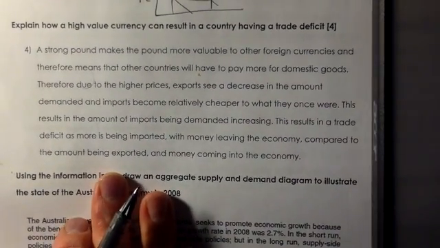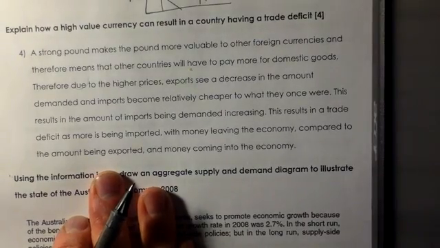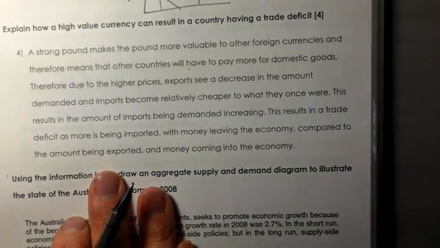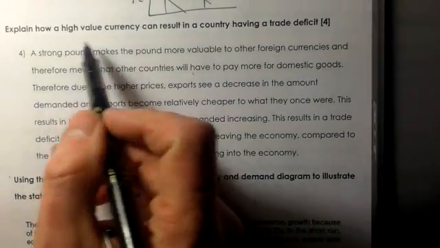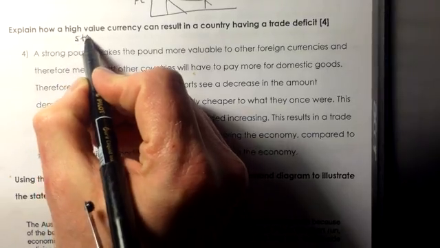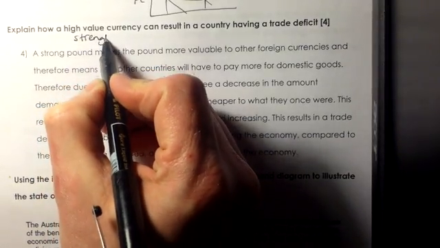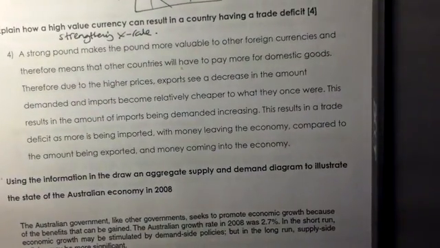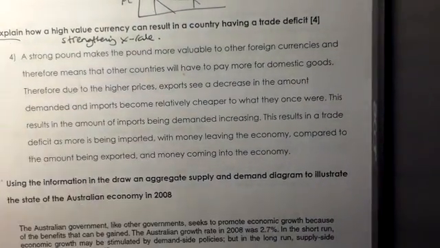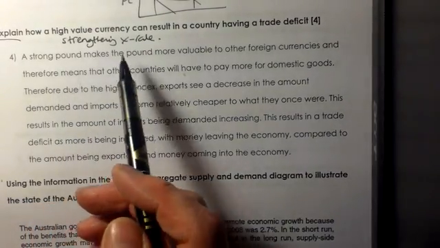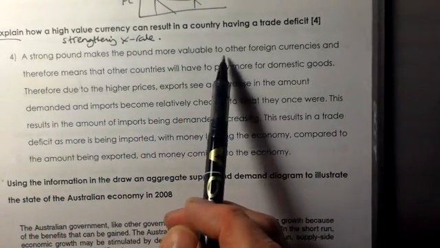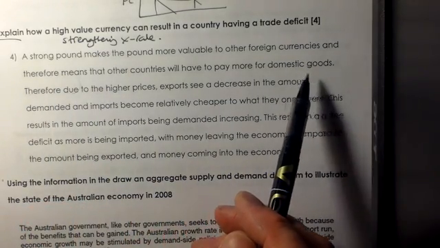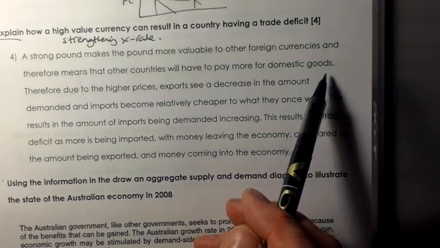The next question is saying explain how a high value currency can result in a country having a trade deficit. The other way of saying a high value currency would be a strengthening or a stronger exchange rate. So 4 marks here. Explain question. The answer says a strong pound makes the pound more valuable to other foreign currencies, and therefore means that other countries will have to pay more for domestic goods.